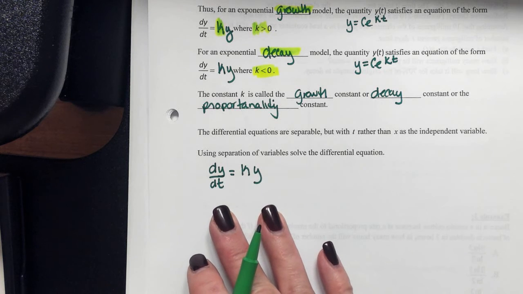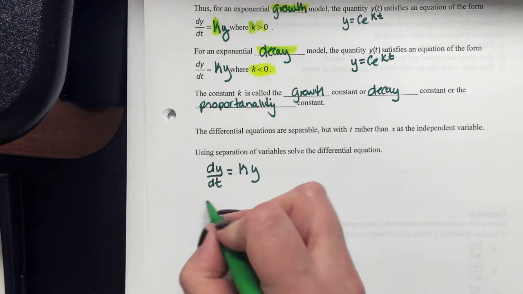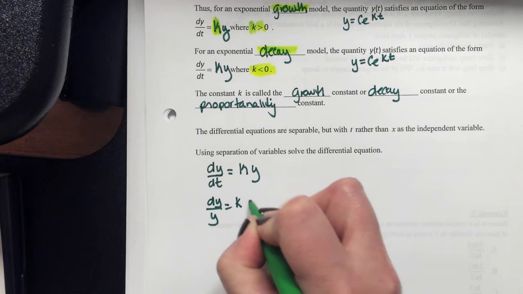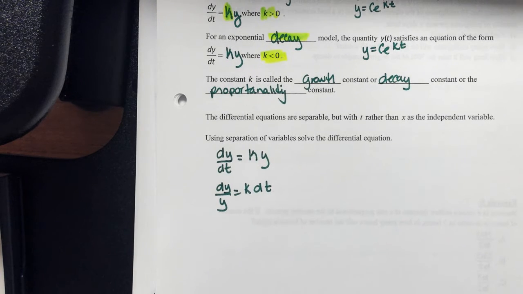How do we use our separation of variables? What's going to be the first step? I know it's been a while. We're going to divide by y, and then we're going to do what? Multiply by dt. Remember, k is just a constant. That's that constant growth or decay. Then what do we do to both sides of this equation?